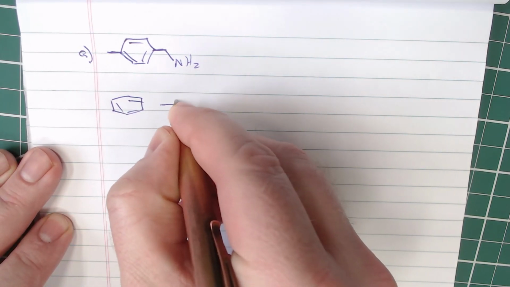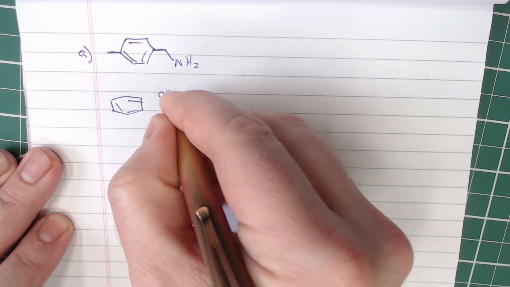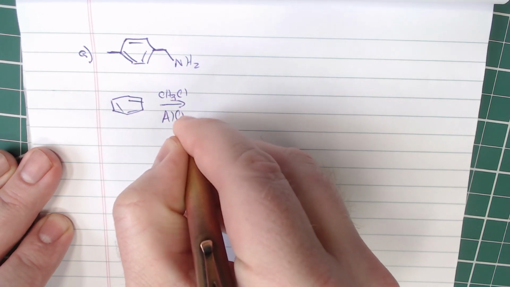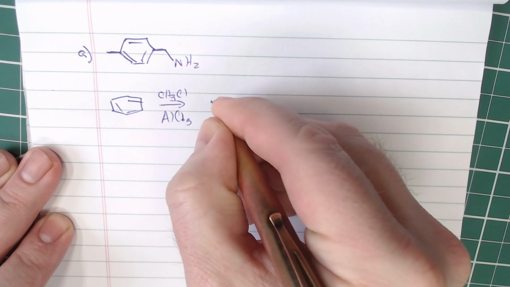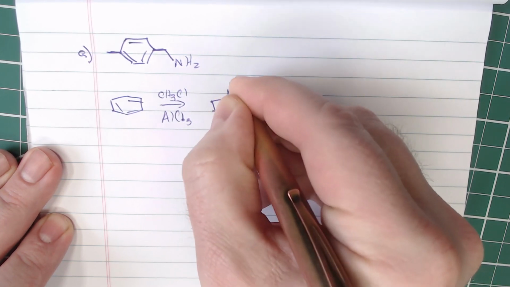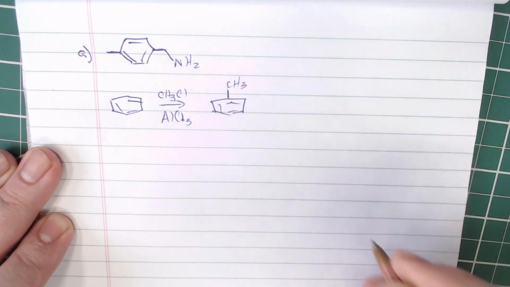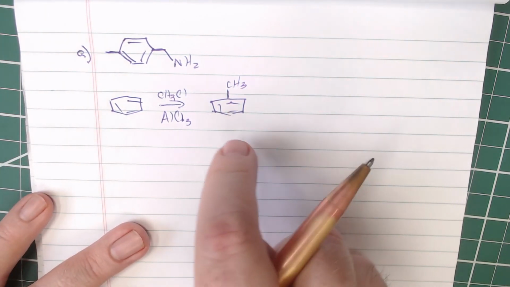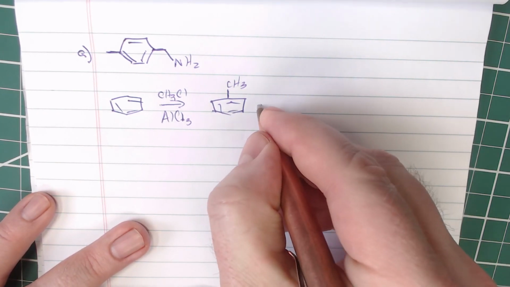So the very first thing I'm going to do here is a Friedel-Crafts alkylation to give us toluene. So CH3 there. So we have that toluene. That toluene we can do nitration on.